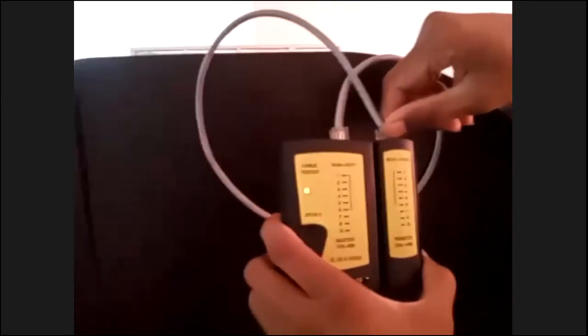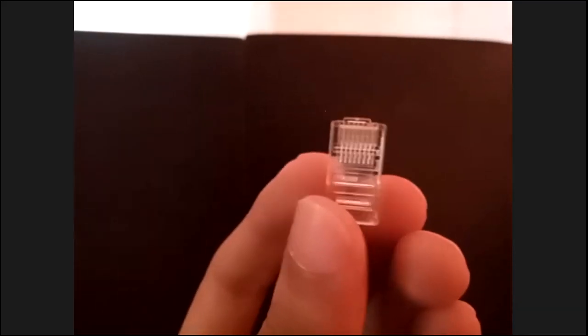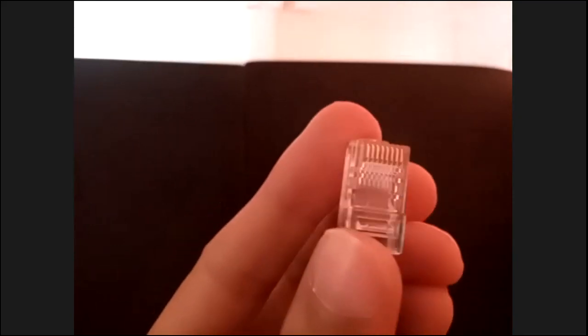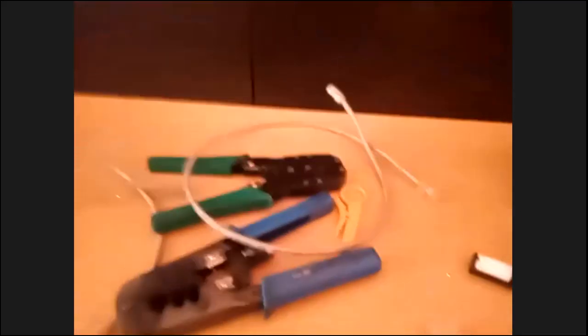Okay. Now I'm coming back to the presentation after this. And before that, I just want to show you this. These are the tools. These are the clamping tools, right? In which we will insert the port. And this is your cutter, right? To make that connection, right? This is the connector. This is your RJ45 connector, and it has 8 slots, right? You can see 8 slots for the 8 wires that we have, right? Now I will come back to my slide, right?